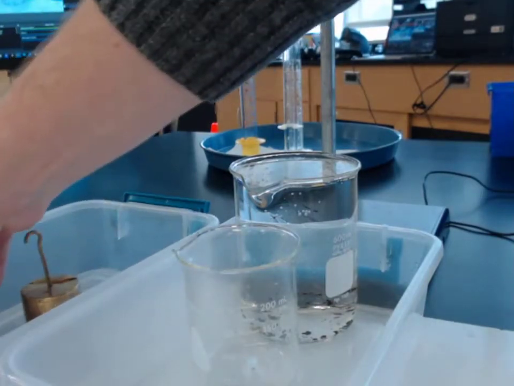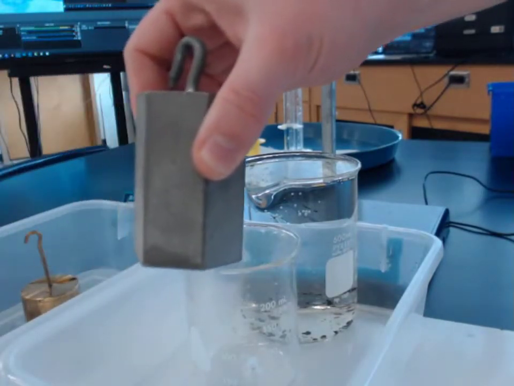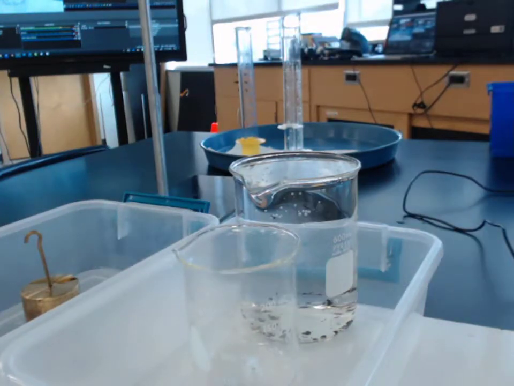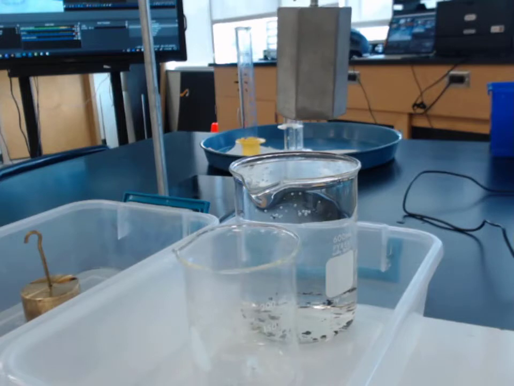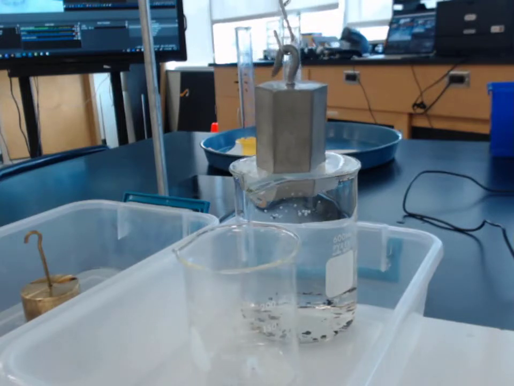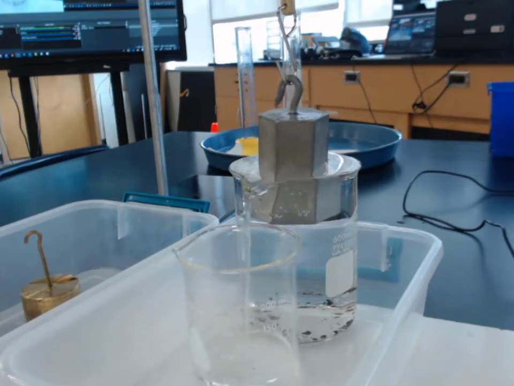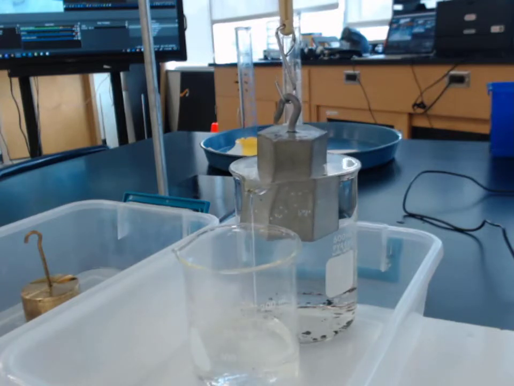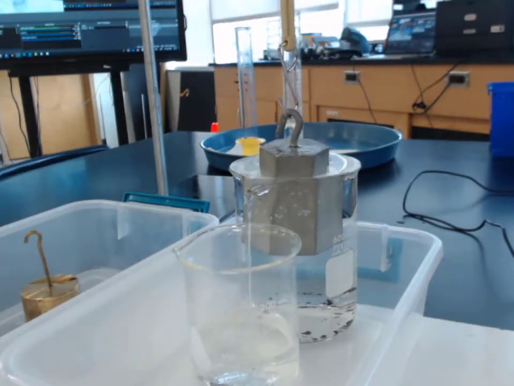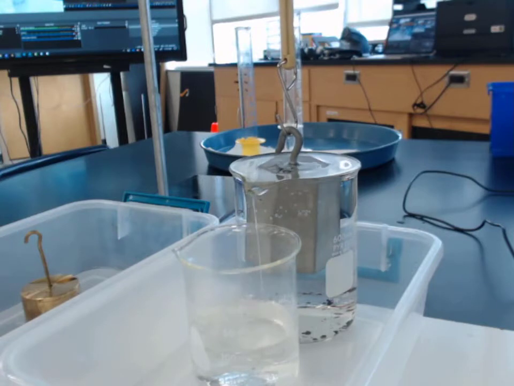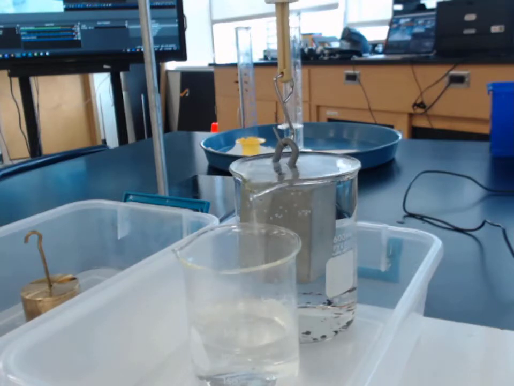So I'm going to start with the bigger one, the 1,000 gram one. I have it attached to my spring scale now, and we're going to lower it in at a constant speed so the water just seems to pour out without going over the edges. I want it to just come out of the spout. Otherwise I'll lose some of the displaced water. Looks like I'm doing a decent job so far.